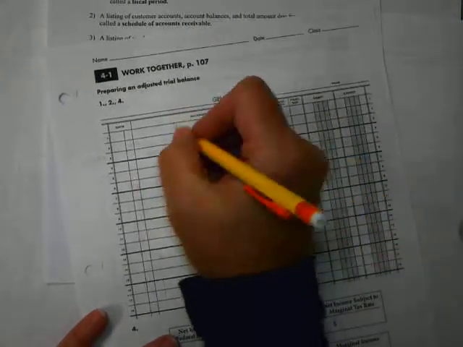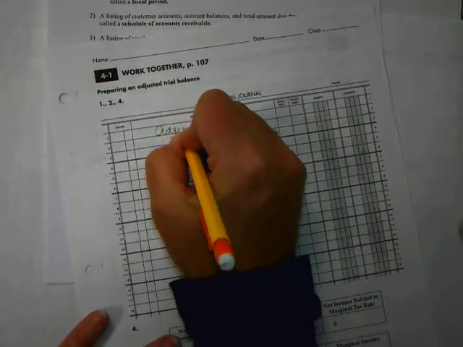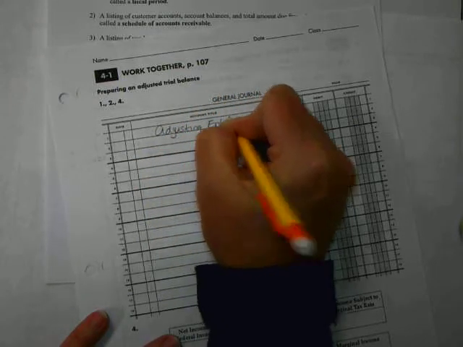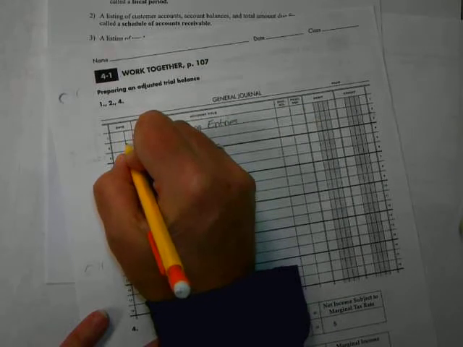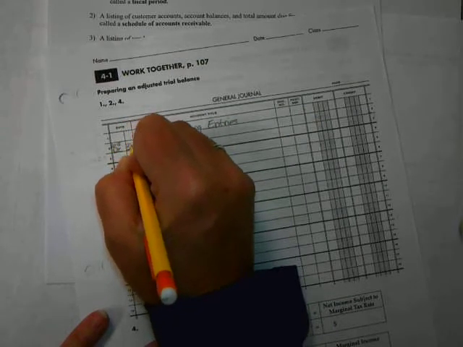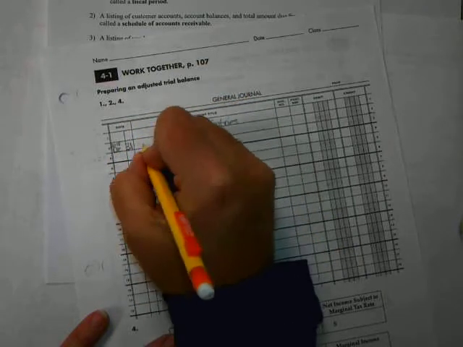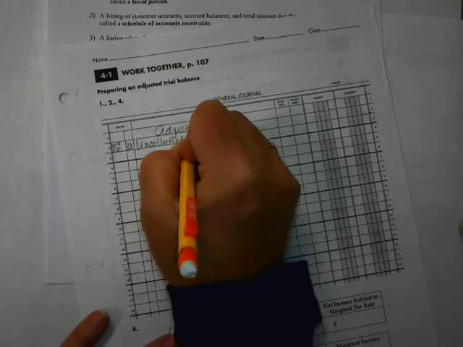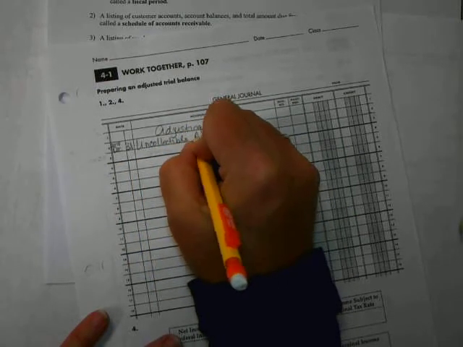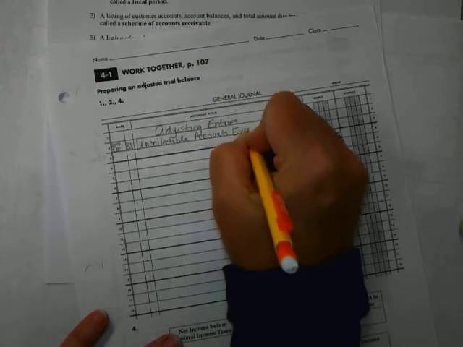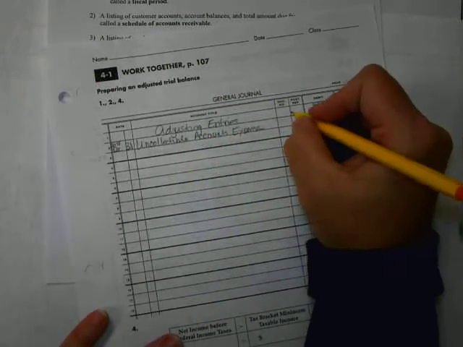So for adjusting entries, on December 31st, our uncollectible accounts expense has our debit of 2023.85.